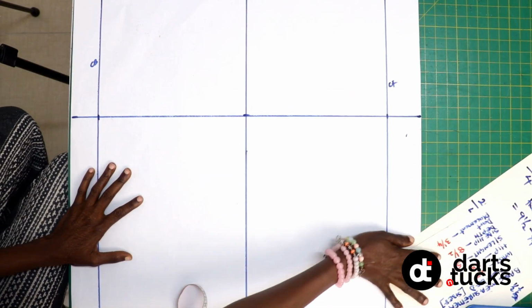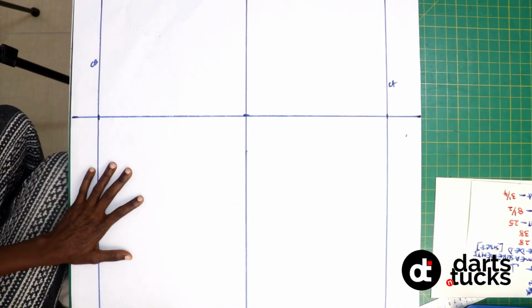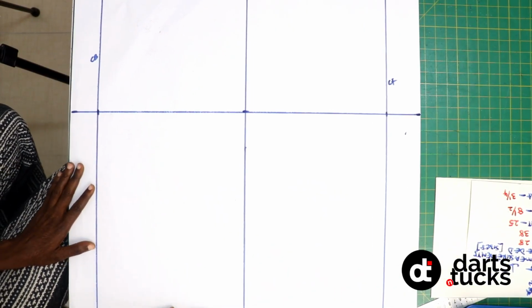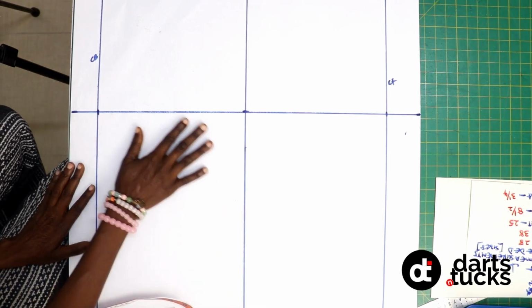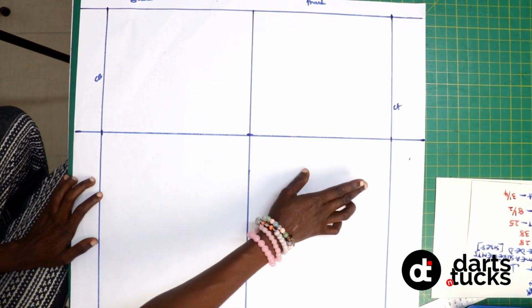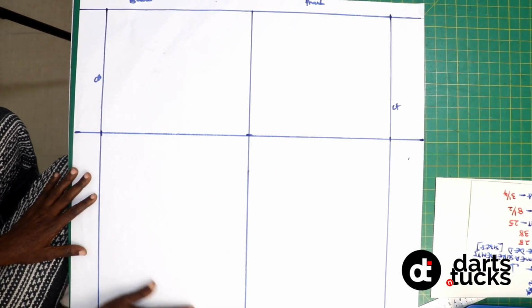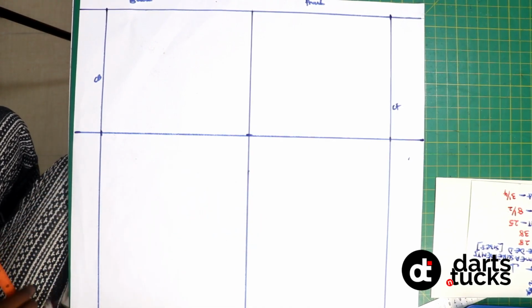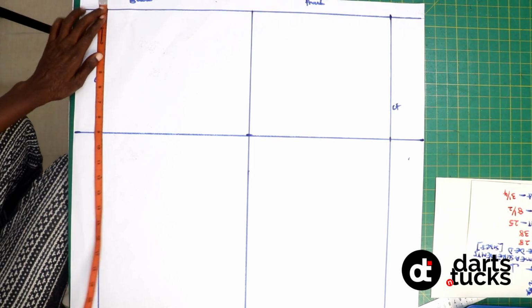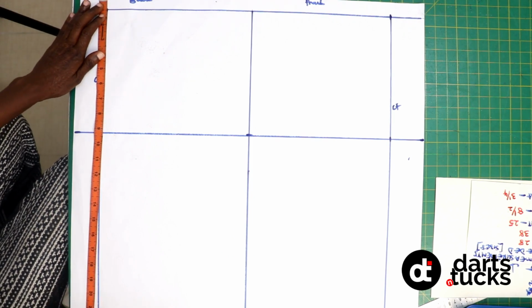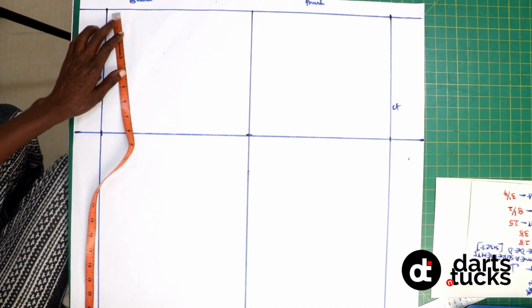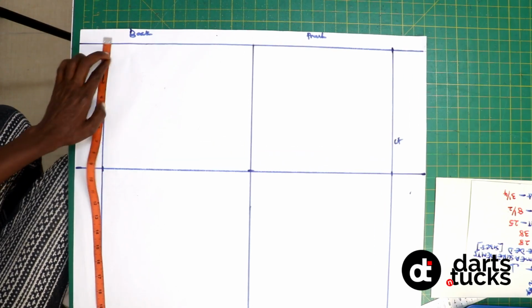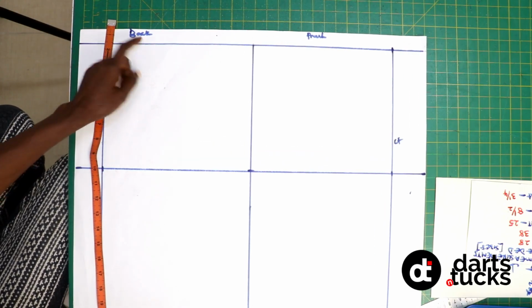Okay. Someone wanted me to brush over what we did earlier. Here we have our paper divided into 2. And how we got this division is that first we measured from the margin. I measured 1 inch. I wanted to create a new margin for my pattern. So that's the reason for this top line that you're seeing.